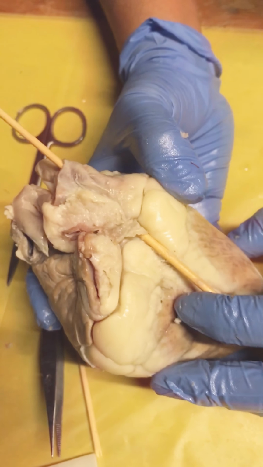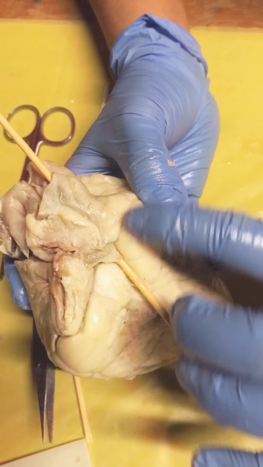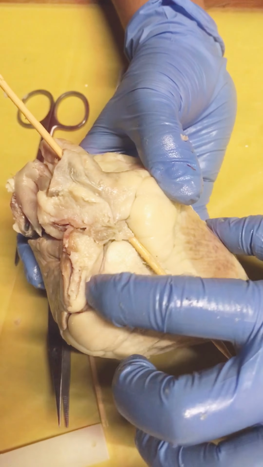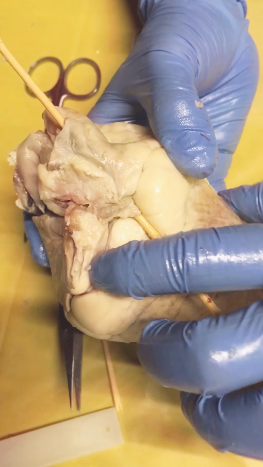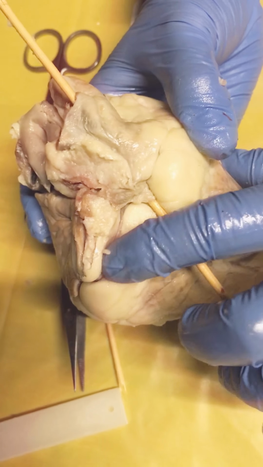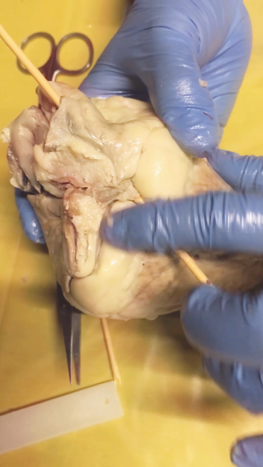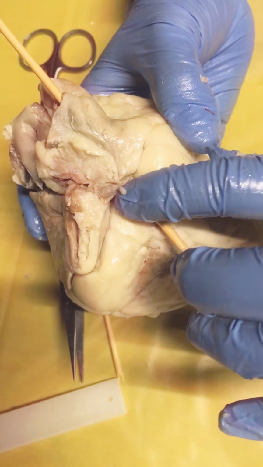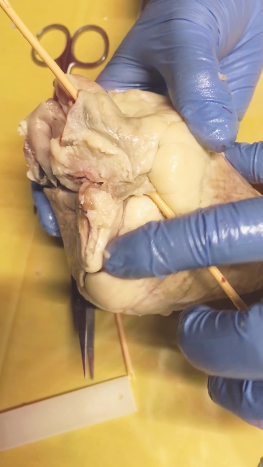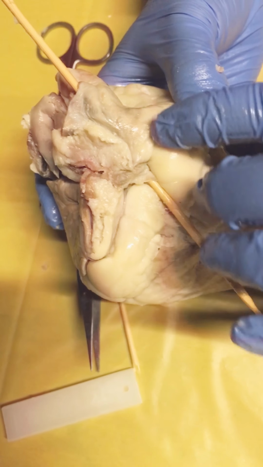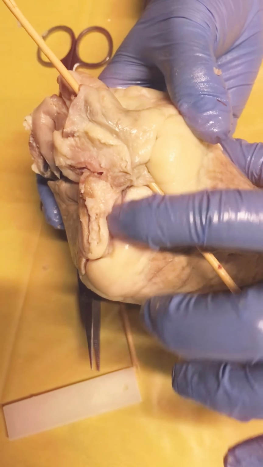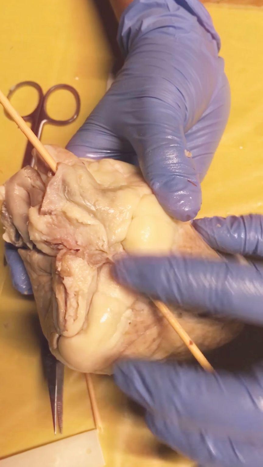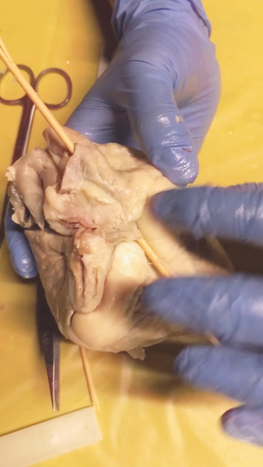Then we move to the coronary sinus. The coronary sinus runs along this side here. The coronary sinus carries deoxygenated blood from the heart muscles itself, and it drains into the right atrium. It would be located here between the left atrium and the left ventricle, right about here.